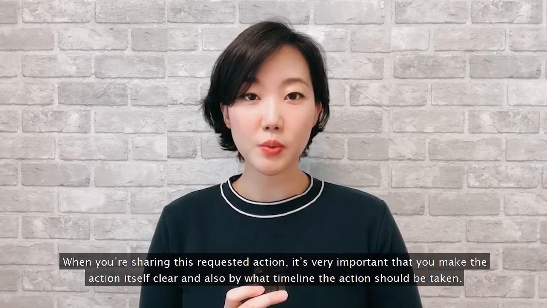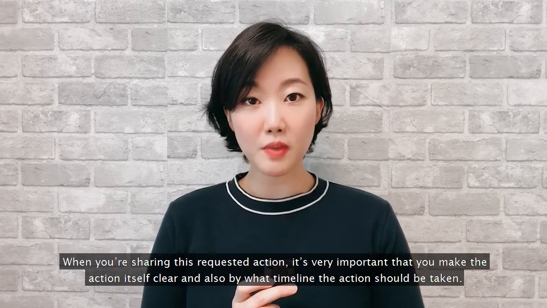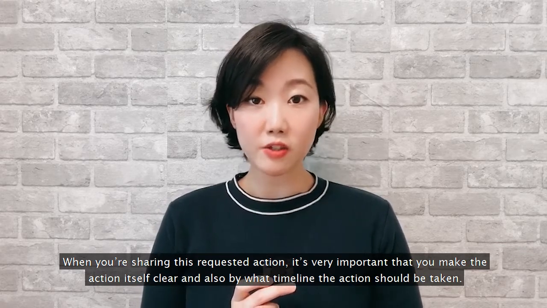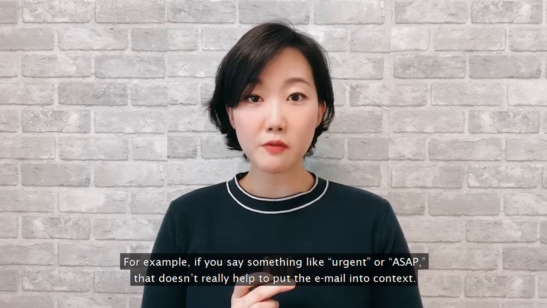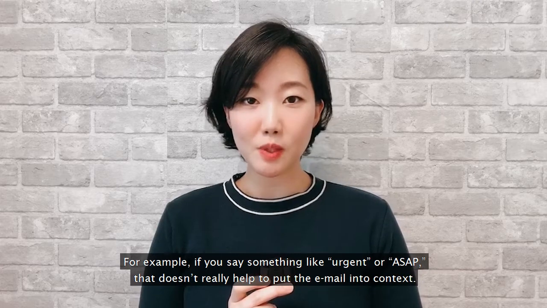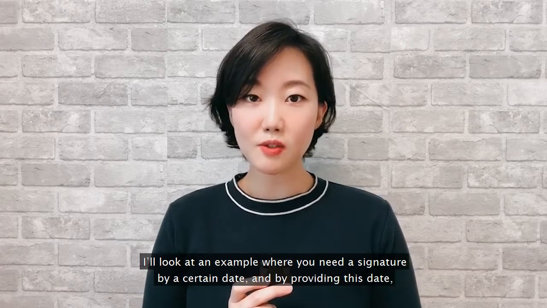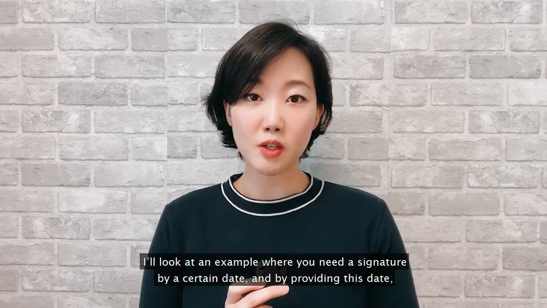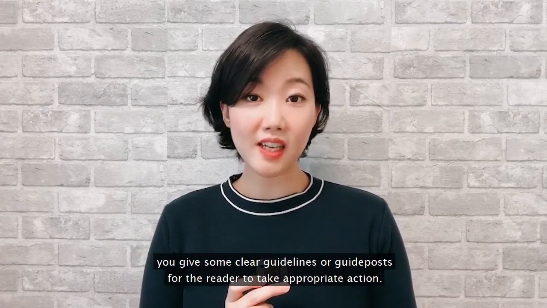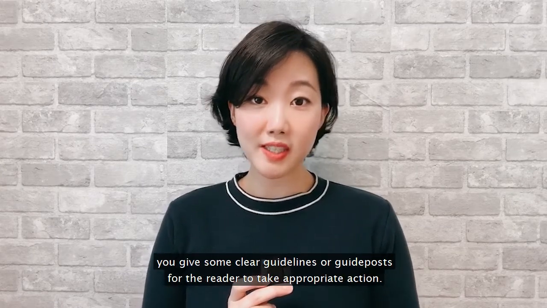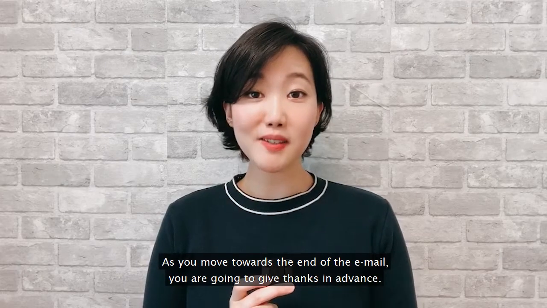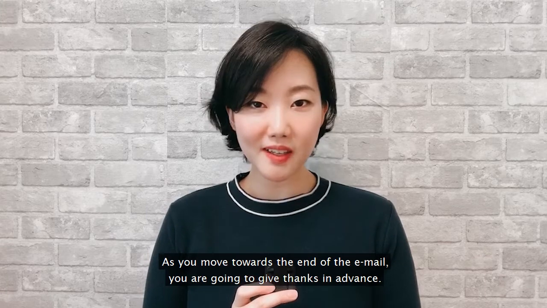When you're sharing this requested action, it's very important that you make the action itself clear and also by what type of timeline the action should be taken. So for example, if you say something like urgent or ASAP, that doesn't really help to put the email into context. And so I'll look at an example where you need a signature by a certain date. And then by providing this date, you give some clear guidelines or guideposts for the reader to take the appropriate action. And as you move towards the end of the email, you're going to give thanks in advance.